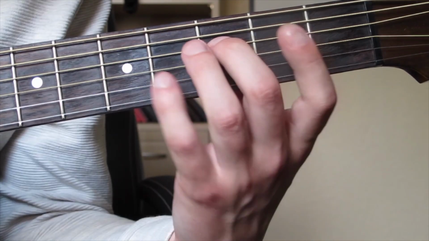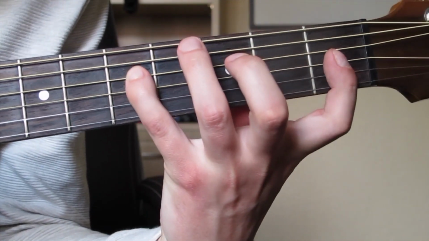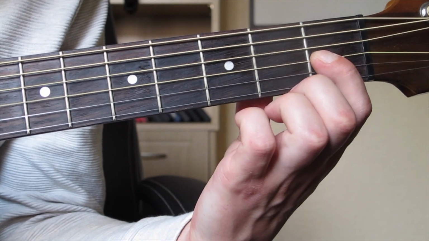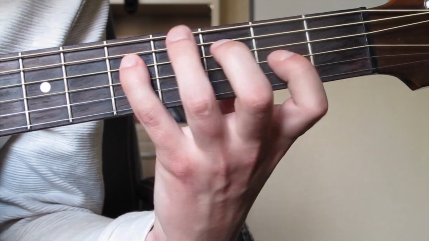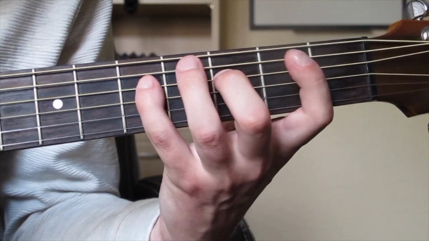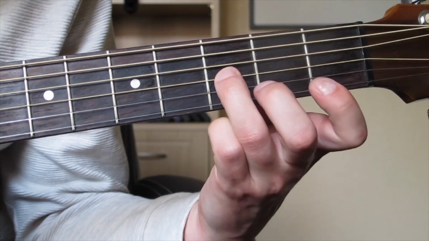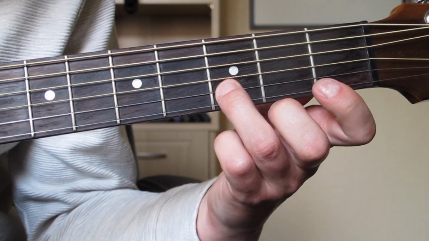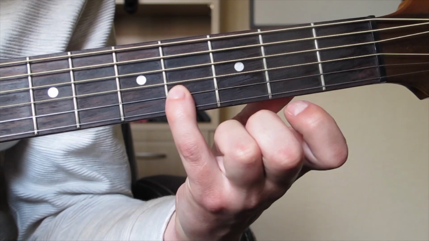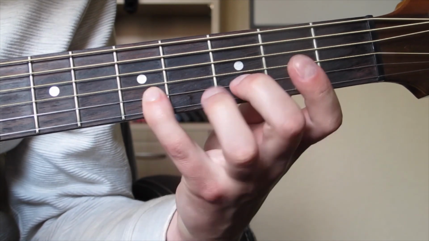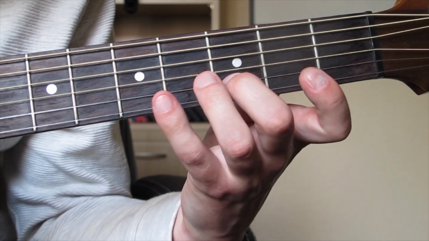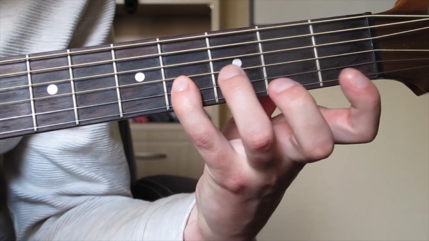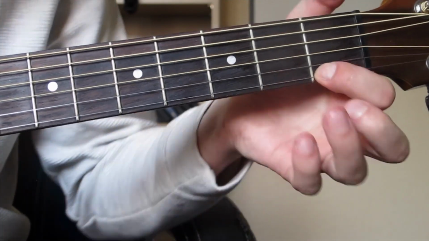Carrying on from there, 1, 2, flat third there, a major third would be there. 1, 2, flat 3, 4, 5, 6, flat 7, major 7 would be there. Flat 7 would be there. And then there's your octave there.